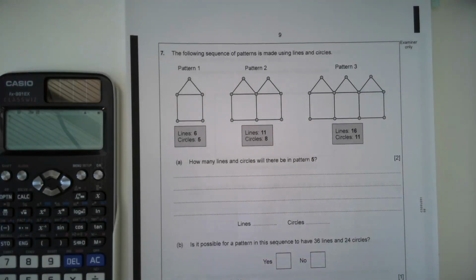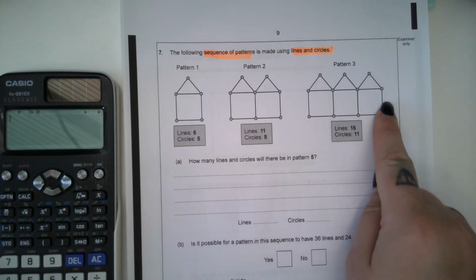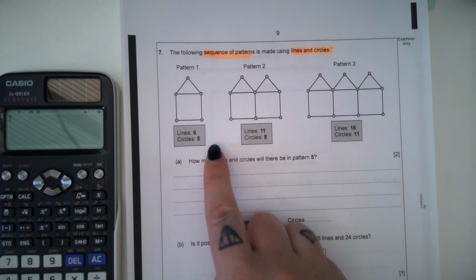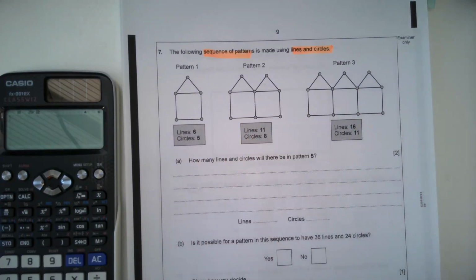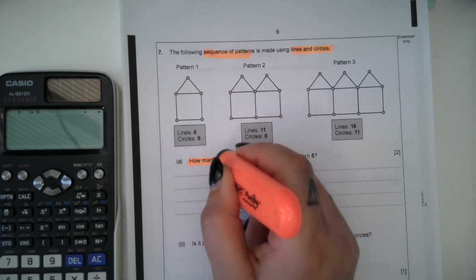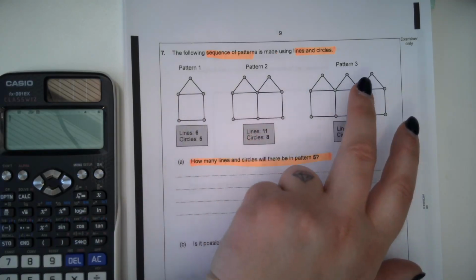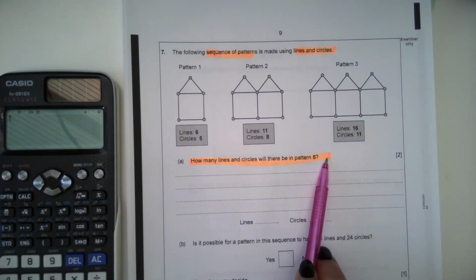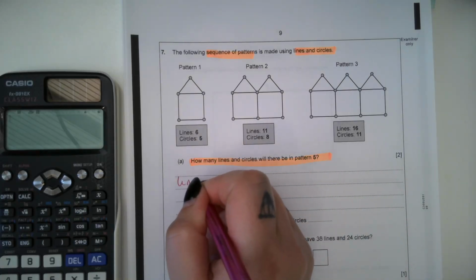Question 7. The following sequence of patterns is made using lines and circles. So pattern 1, pattern 2, pattern 3, with a mix of lines and circles. And underneath it tells us how many lines and circles for each pattern. Part A, how many lines and circles will there be in pattern 5? So we have pattern 1, pattern 2, pattern 3. We're interested in pattern 5 and we're interested in lines and circles. So I'm going to deal with the lines first.